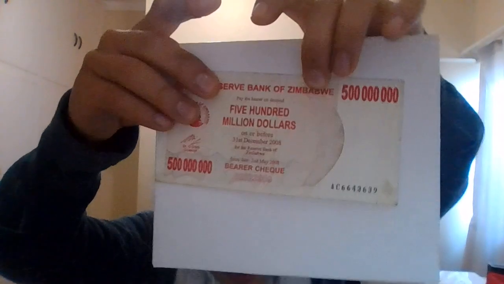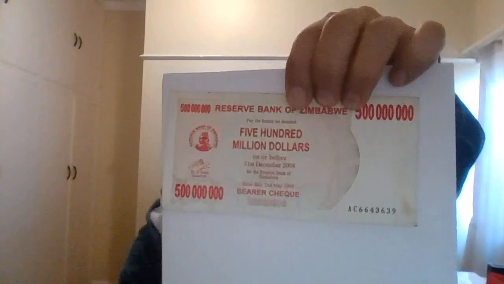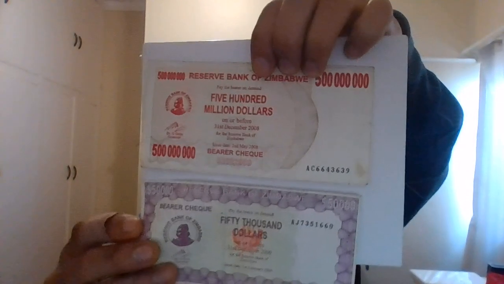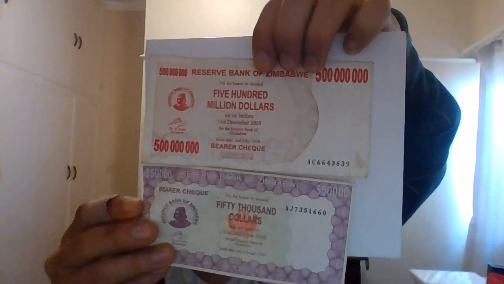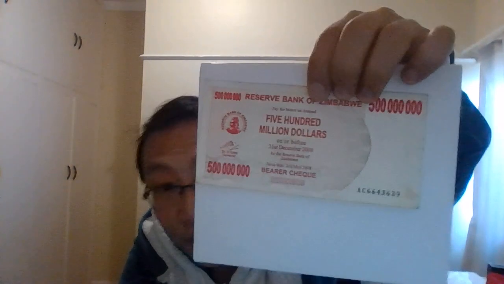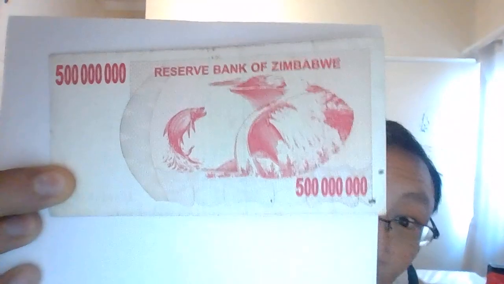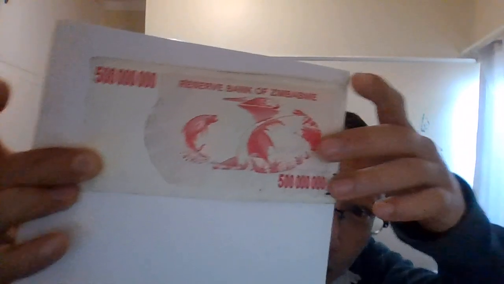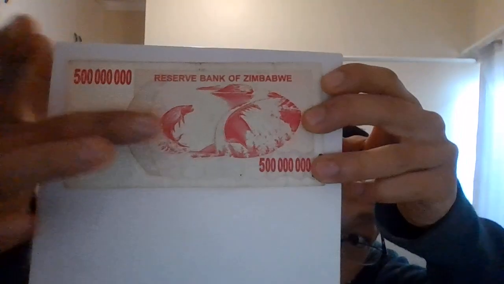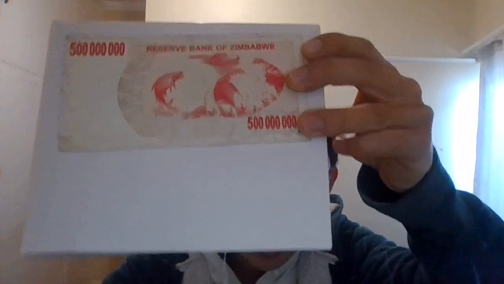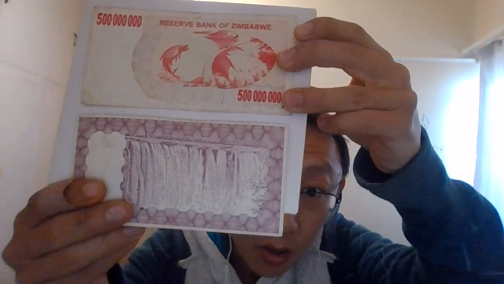You can see the design is more or less the same as the other one. It's just a brighter red color, whereas the other one is more of a light purple. And I think in the 2010s they had the $1 trillion note, which is just ridiculous. Why are you even printing that? And then on the back, it's the Zimbabwe Reserve Bank again, and this is a nice dam with a fish coming out of the water, whereas the other note had Niagara Falls.